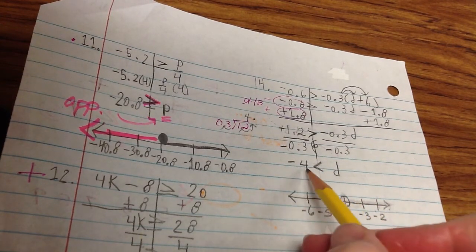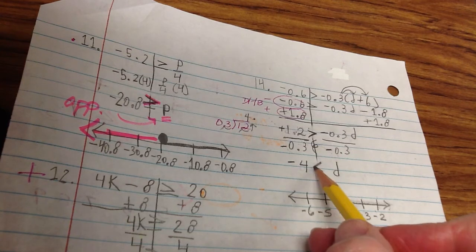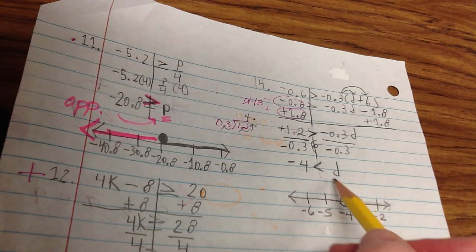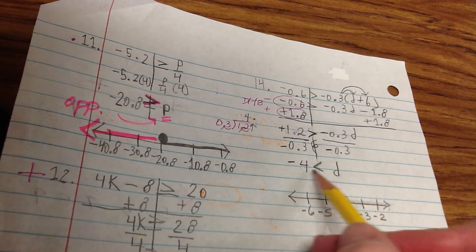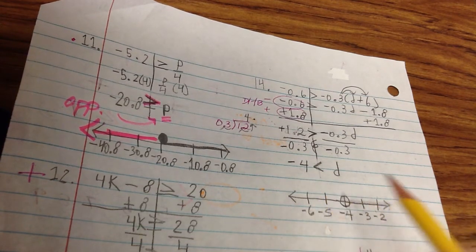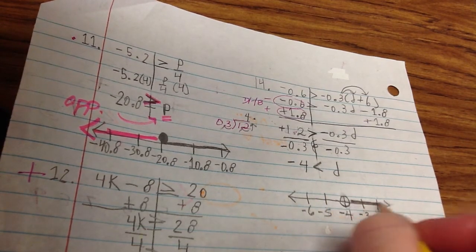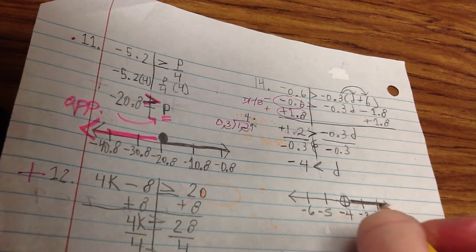Now this says negative 4 is less than what D is. So if you're thinking about the hungry mouth choosing the best thing, D has got to be better than owing $4. So better than owing $4 would be owing $3 or owing $2.